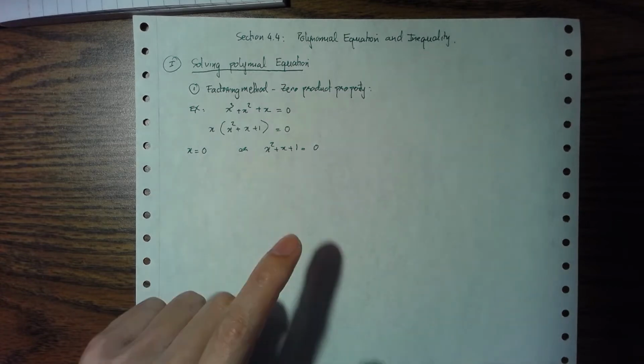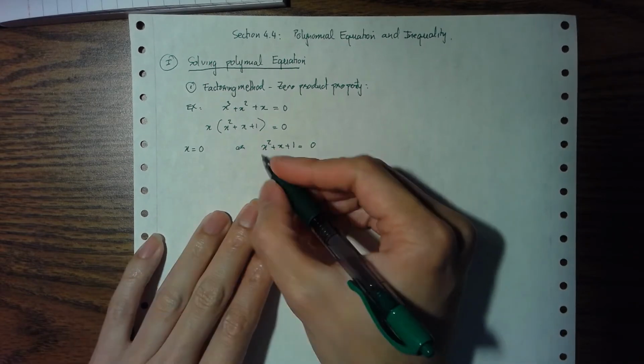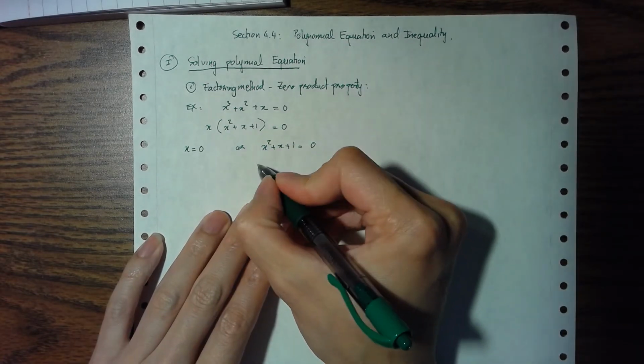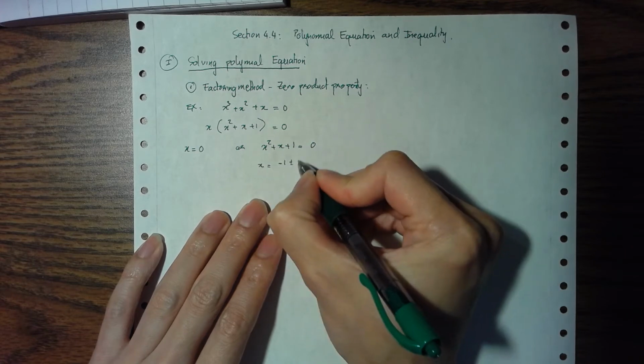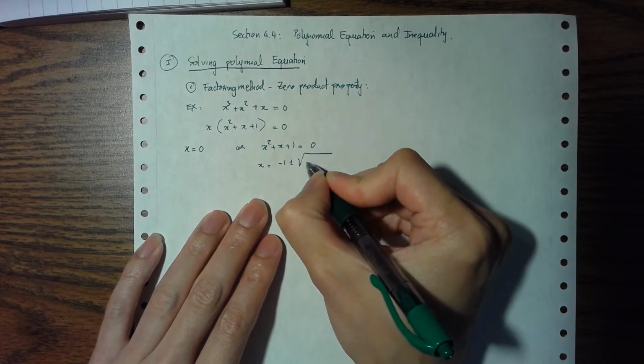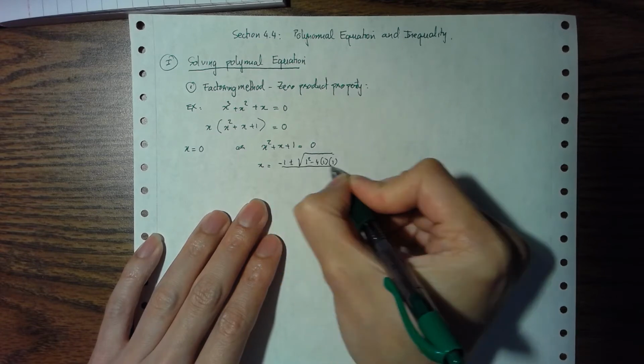You're not allowed to forget the quadratic formula. Everybody knows it. It should be x equals negative b, negative 1, plus or minus the square root of b squared, 1 squared, minus 4ac, over 2a, so 2 times 1.